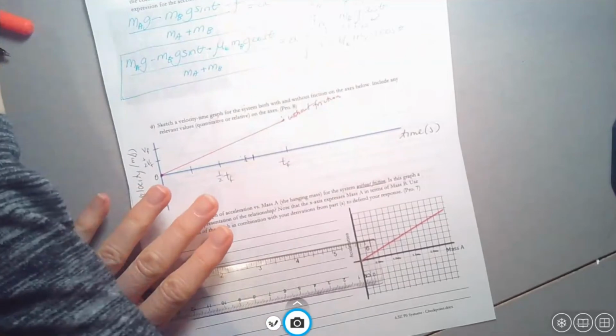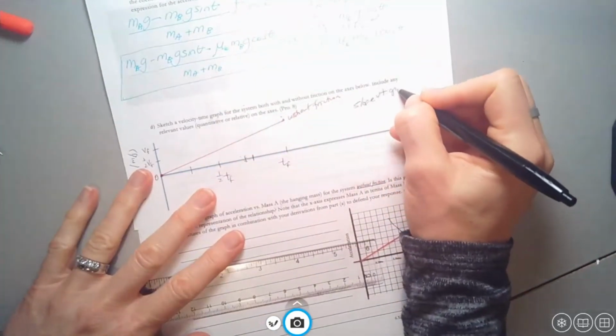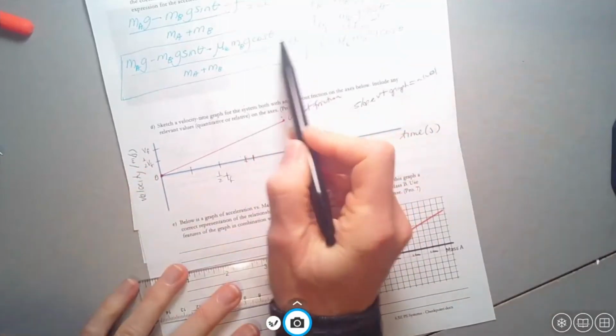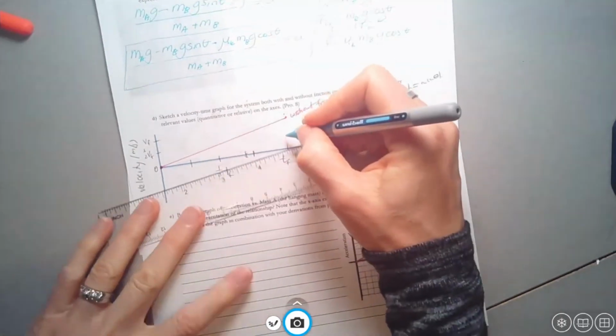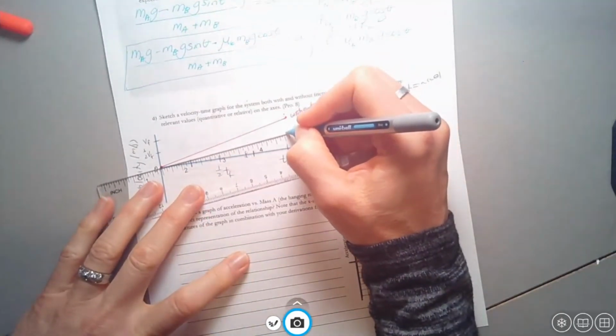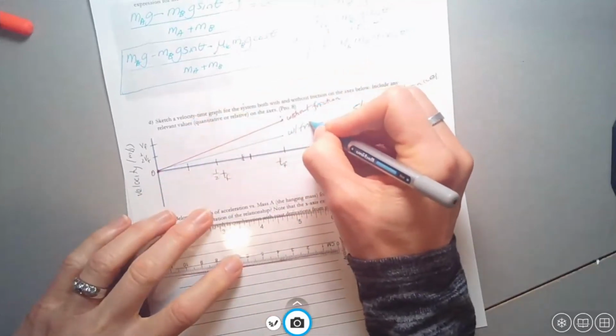And remember, the slope of a VT graph is acceleration. So what happens to the acceleration here is that you have another term, this friction term, and it's going to reduce your numerator, which is going to reduce your acceleration. So you want to show, it's probably not by half, but probably this is going to be with friction.